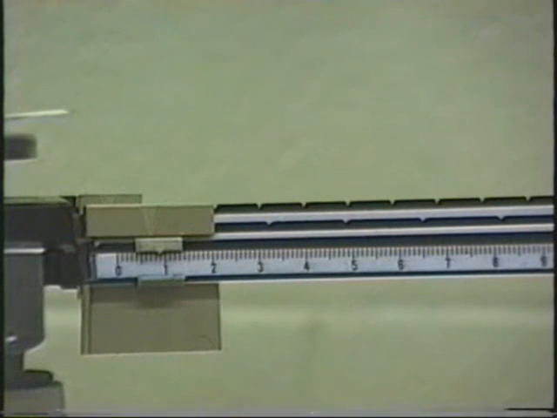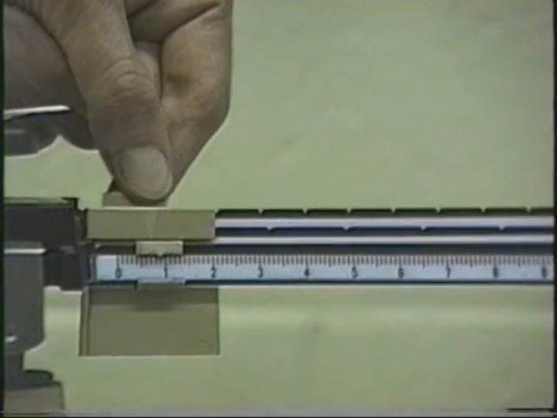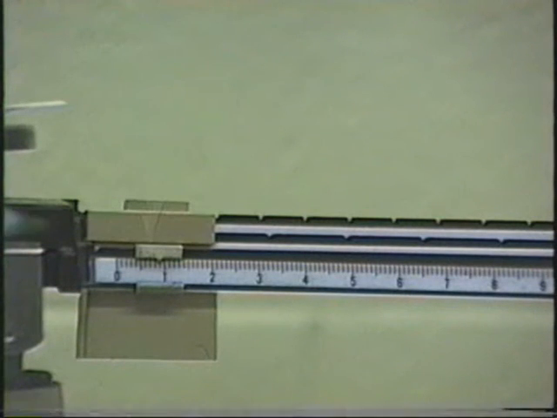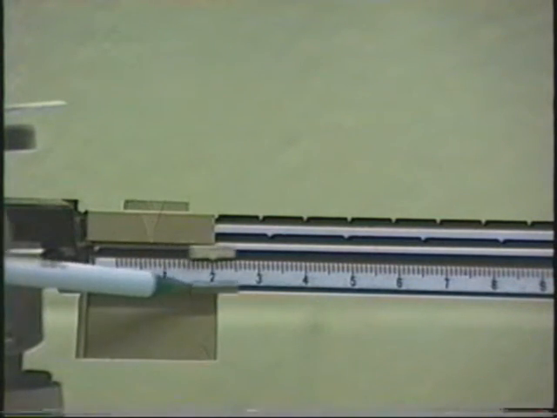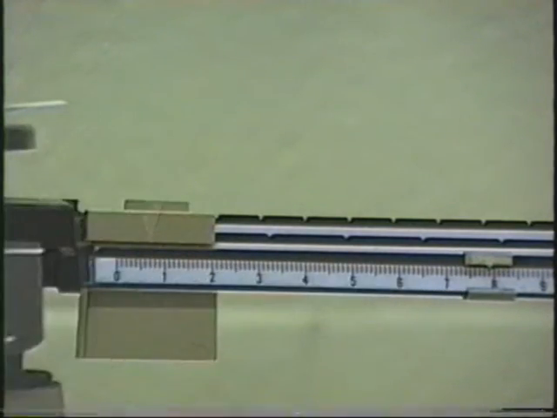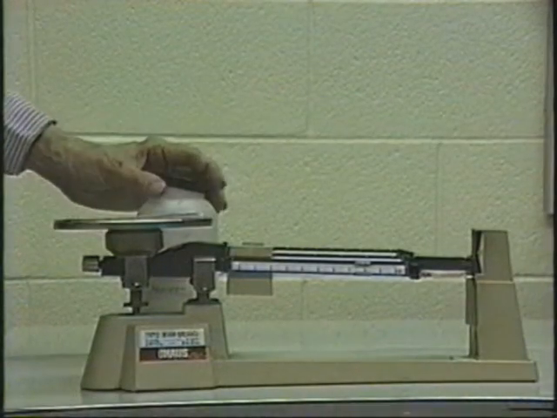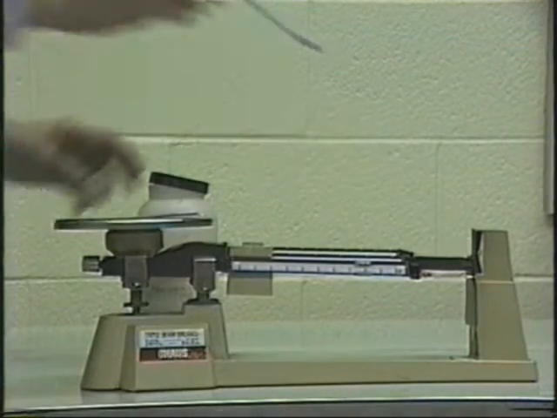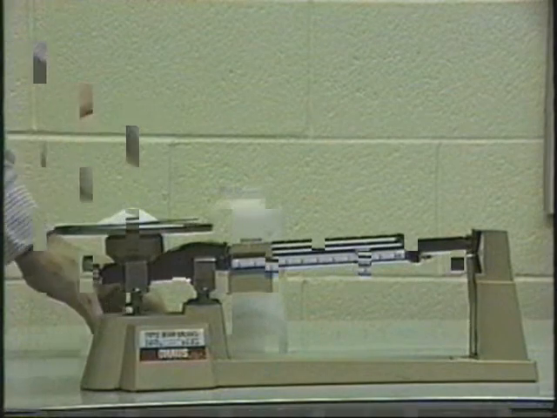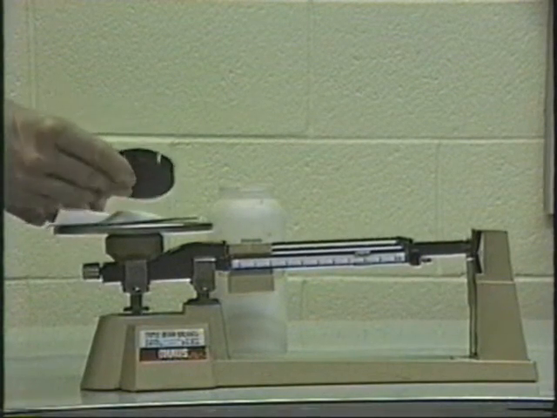In close-up then, the weight of the paper is 0.88 grams. To weigh out 17 grams of salt, what we'll have to do is add 17 grams to this 0.88. We'll do that by moving the 10 gram weight here to the 10 position, and we'll move the rider up then to 7.88 there. Now we'll add the salt until the beam rises to the 0 mark here. That's a little too much, so I'll take a little off.